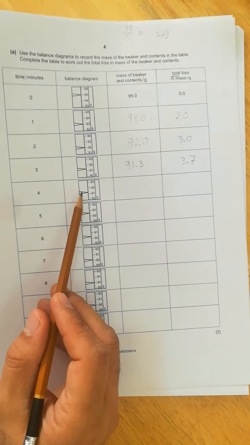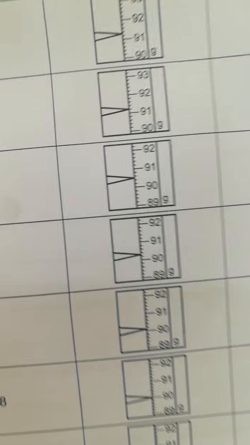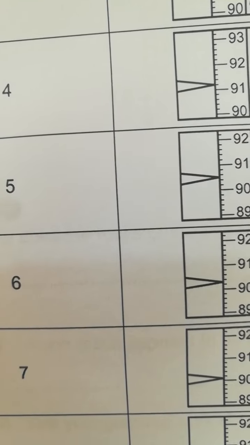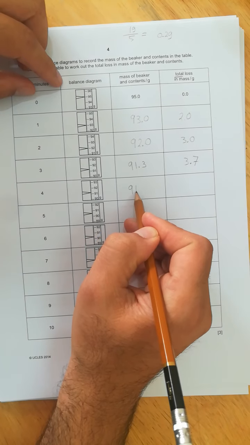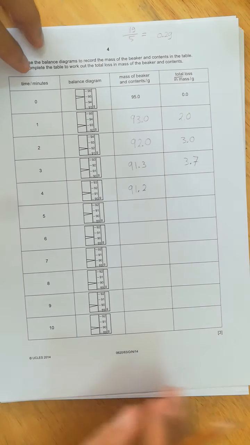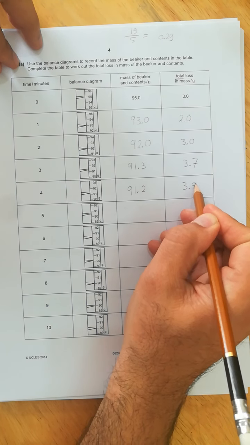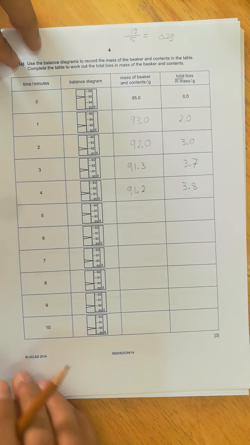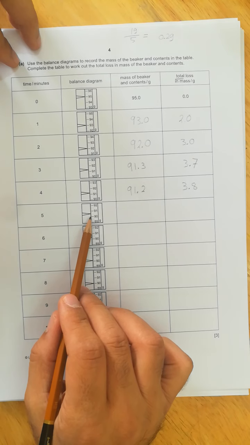Now what about the fourth reading? If you would like to see it closer, the fourth reading is at 91.2. So there is a 0.1 decrease, so it will be 3.8. Okay. Then there is another decrease to 90.5.